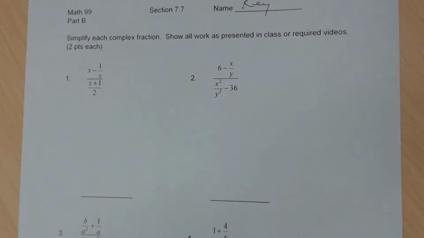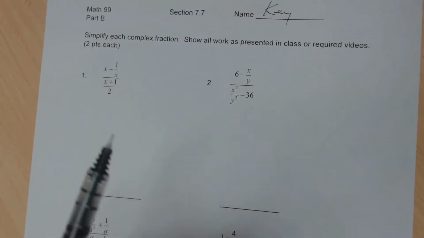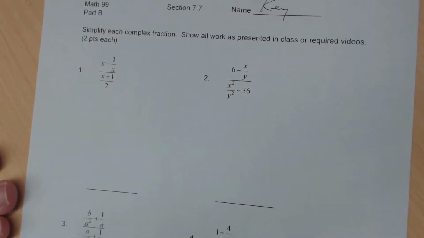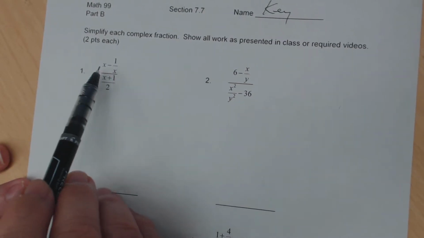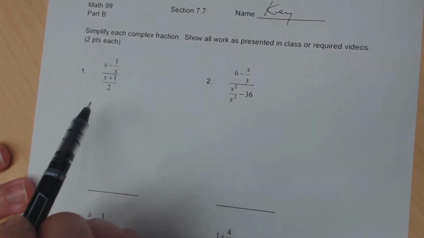This is the key to section 7.7.b, part B. So we're going to simplify complex fractions again. Just as in the previous worksheet, you're going to look at all the denominators. Now remember, these are complex fractions.